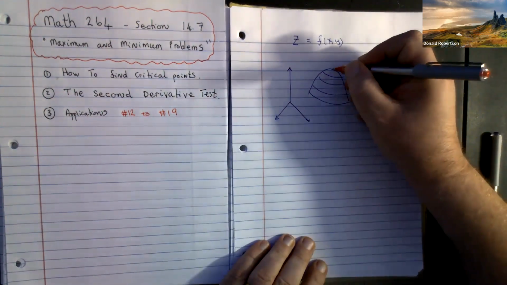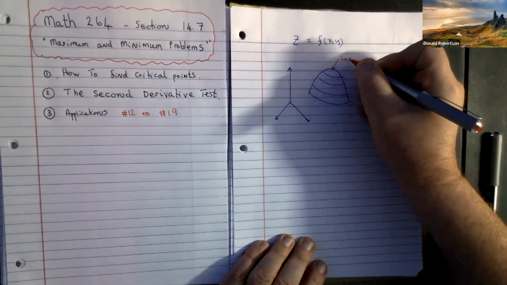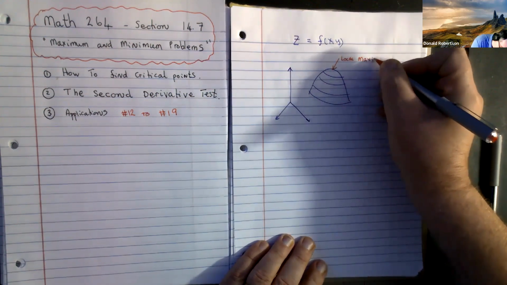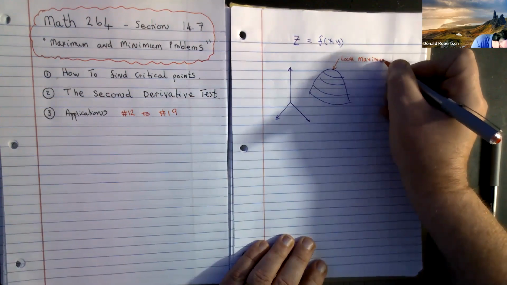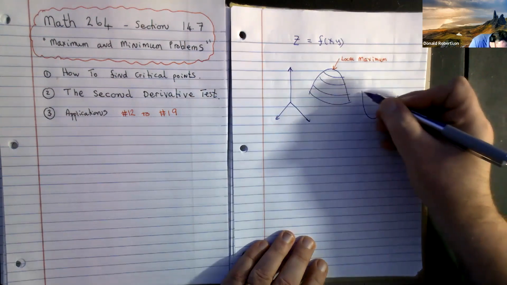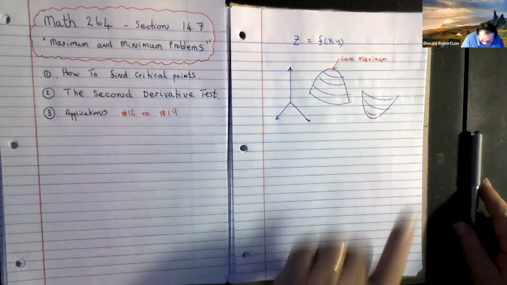And that guy there is called a local maximum, which isn't a surprise. And in some parts of the surface, the shape looks like that.